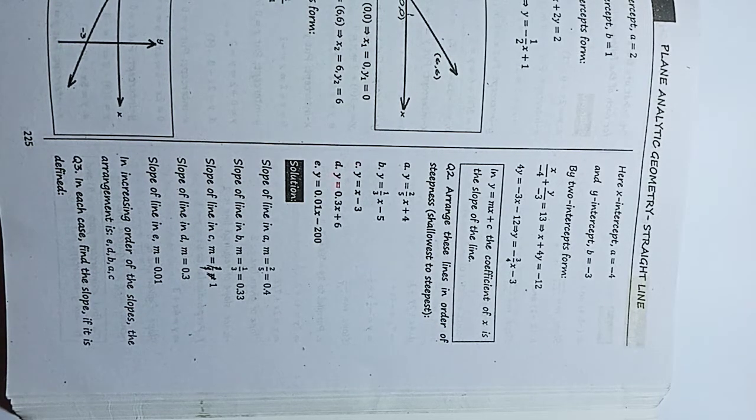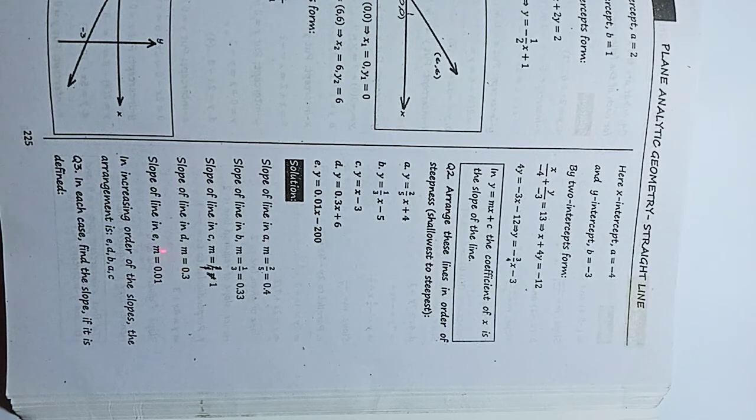In part D we have y equals 0.3x plus 6. The coefficient of x is 0.3. So in part D the slope is 0.3. In the last case y equals 0.01x minus 200. You know that the coefficient of x, meaning the number multiplied with x, is the slope. So in this case the slope is 0.01. So in part E the slope is 0.01.